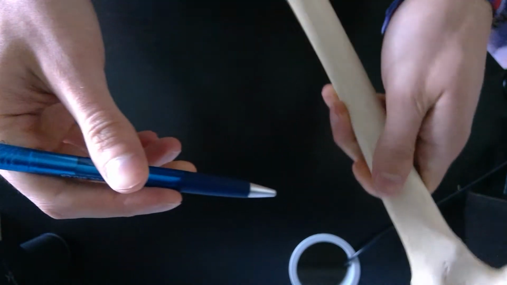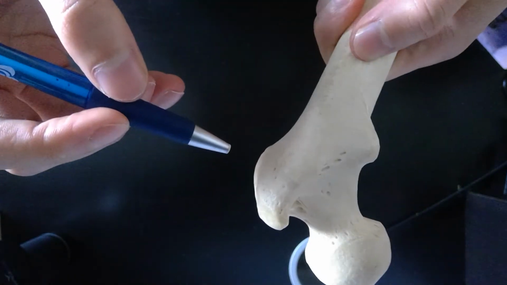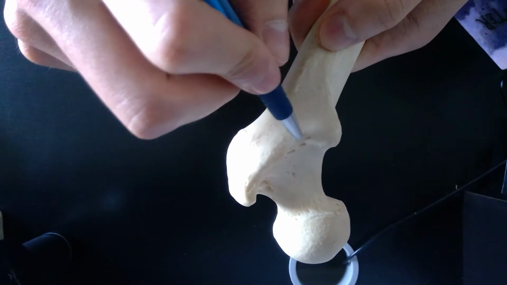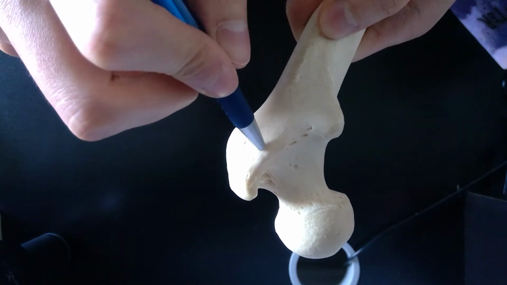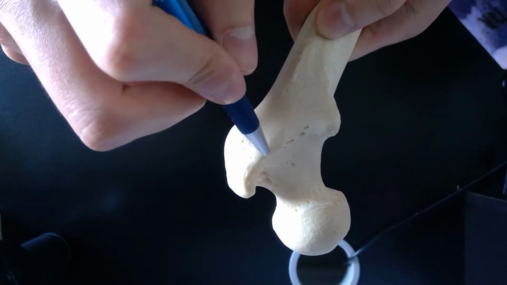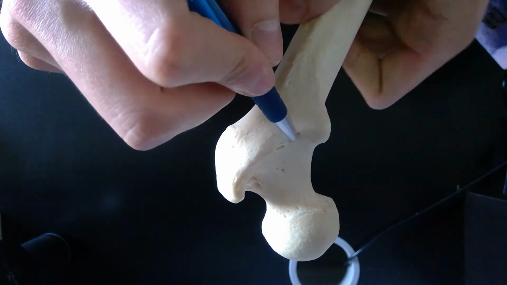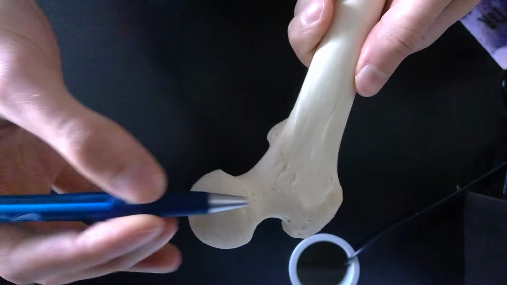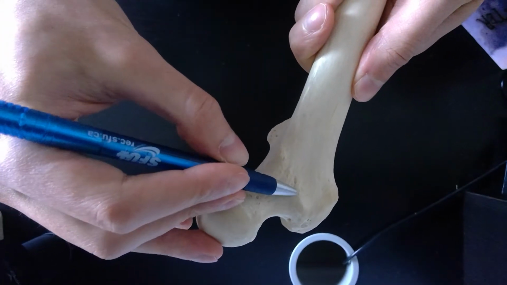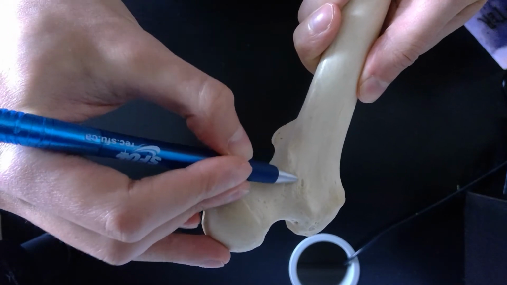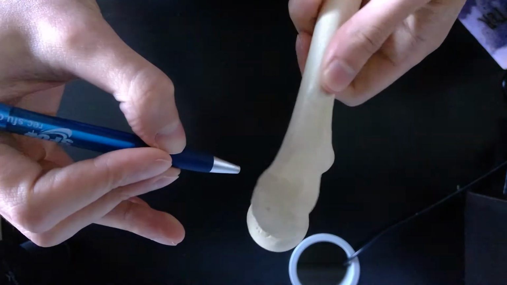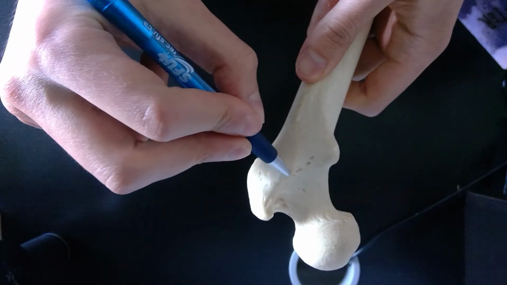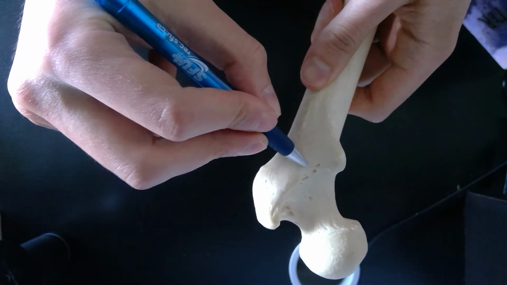Now, connecting the two, I'm just going to spin it so you can see it a bit easier. We have the intertrochanteric crest. So that will connect the two trochanters on the posterior surface. This isn't to be confused with the anterior surface, where we have the intertrochanteric line. So that will still connect the trochanters, but notice how it's the line, whereas on the posterior surface, it's more of a ridge or a crest.